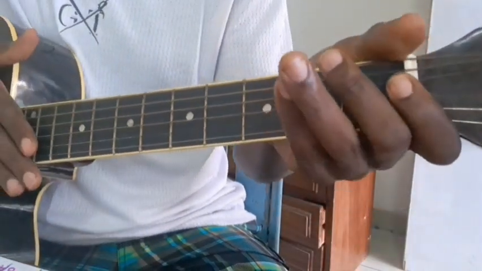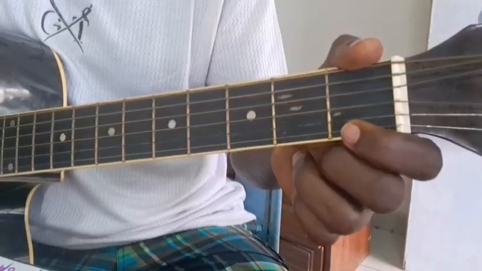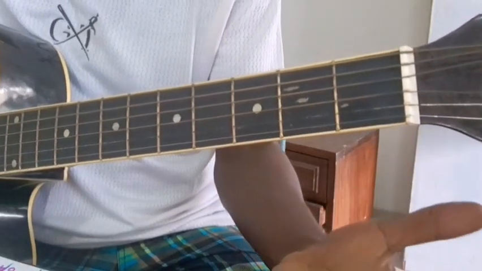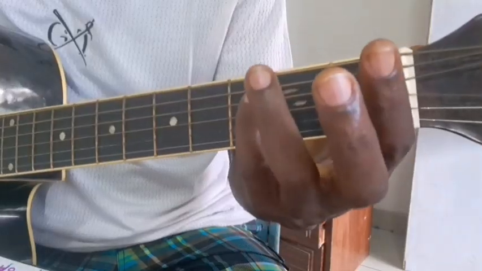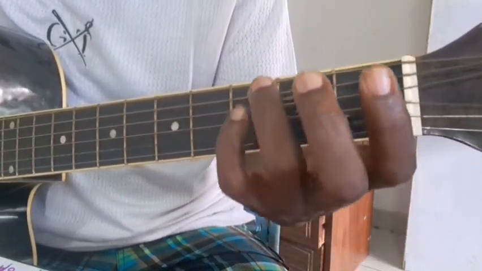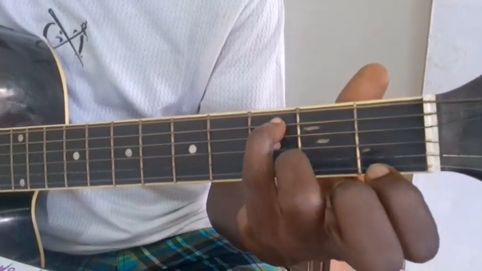So now let's combine the first position, that's the root position, the first inversion, and the second inversion. Now the first position: we have our C here.